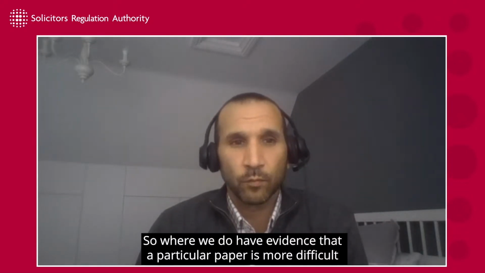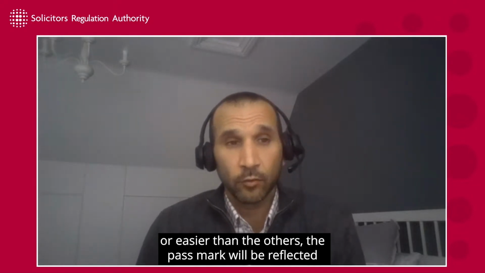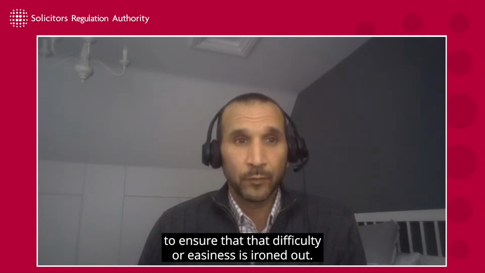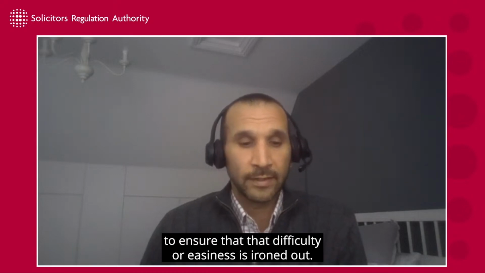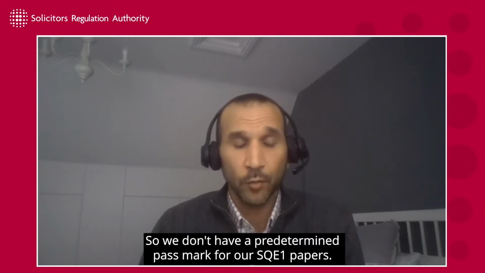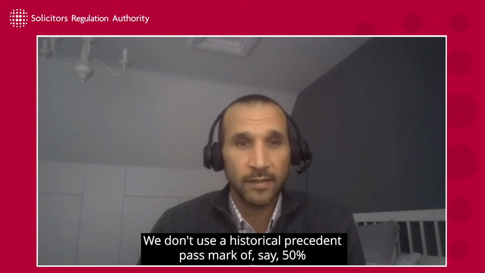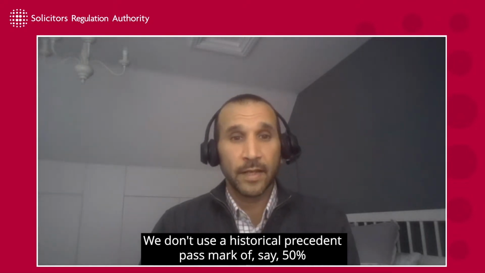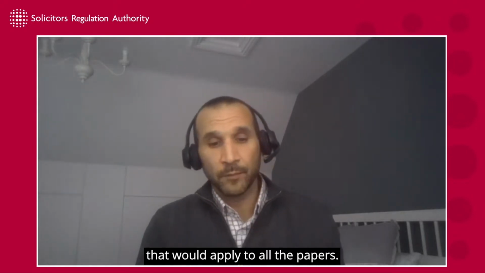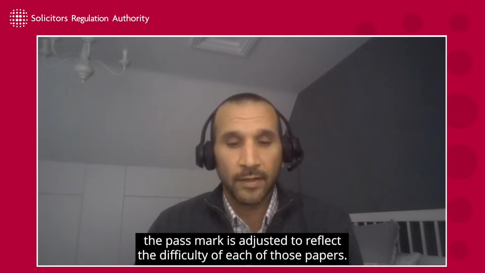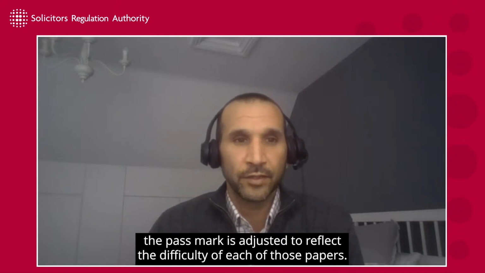Where we have evidence that a particular paper is more difficult or easier than the others, the pass mark will be adjusted to ensure that difficulty or easiness is ironed out. So we don't have a predetermined pass mark for our SQE1 papers. We don't use a historical precedent pass mark of, say, 50% that would apply to all the papers. That wouldn't represent a fair approach and not one that's in line with best practice either. So for SQE1, as I've mentioned, the pass mark is adjusted to reflect the difficulty of each of those papers.